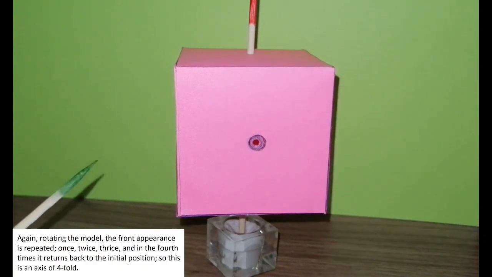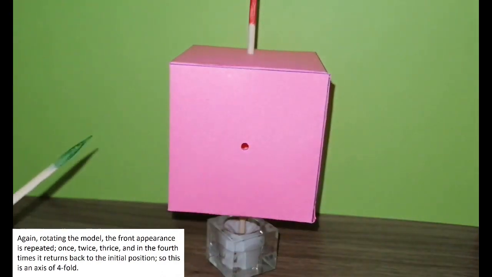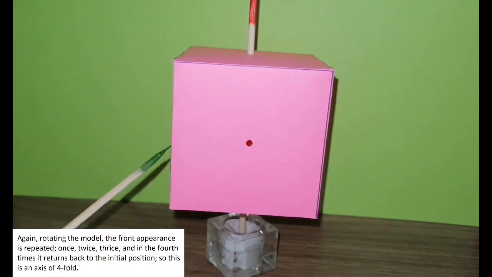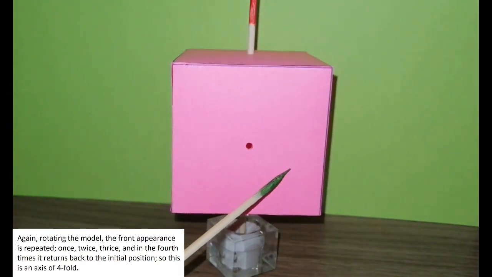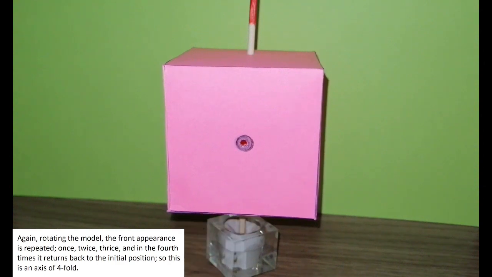Again, rotating the model, the front appearance is repeated once, twice, thrice, and in the 4th time it returns back to the initial position. So this is an axis of 4-fold.